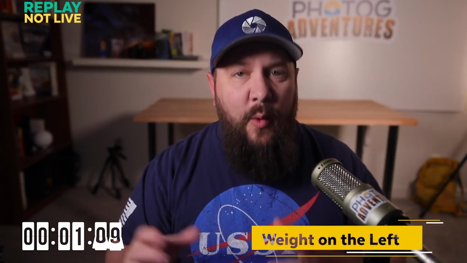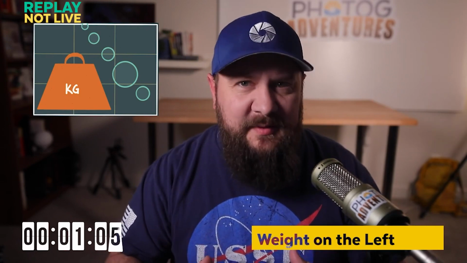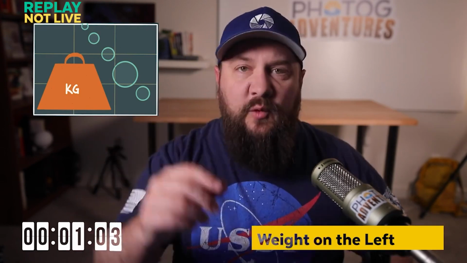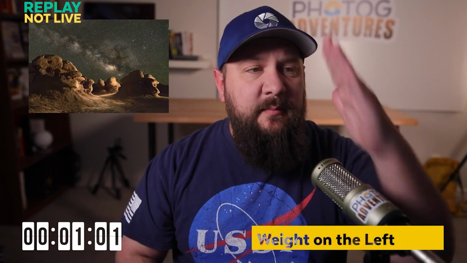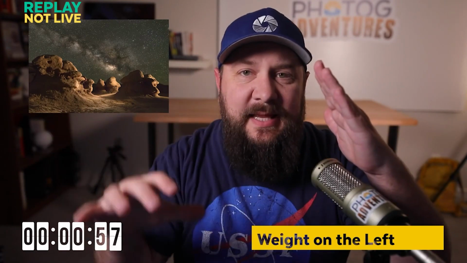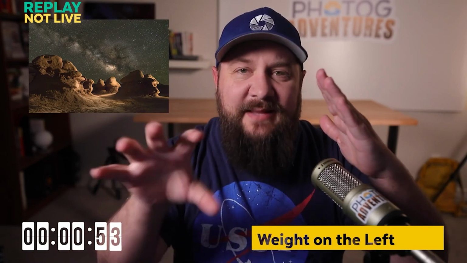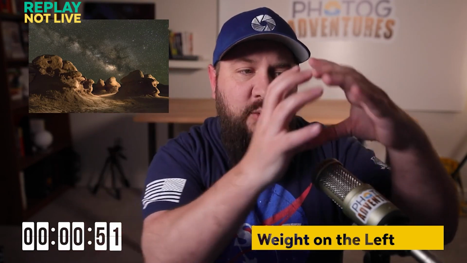Number 3, weight on the left. This is the most biased for Northern Hemisphere Milky Way than any of the other tips. So while you're looking at me from your perspective, the Milky Way here is on the right side, and this space right here on the left is empty. And if you have something with weight, some structure, some interest right there, that weight will counter the weight of the core and come together very nicely.